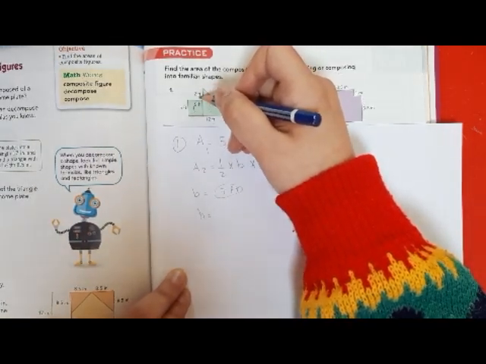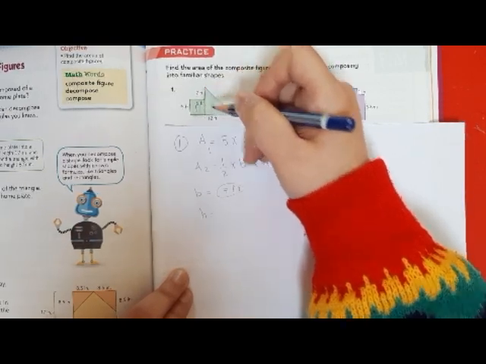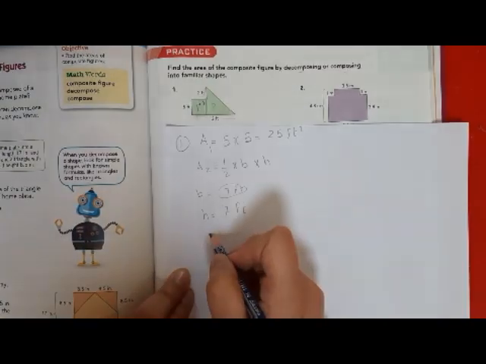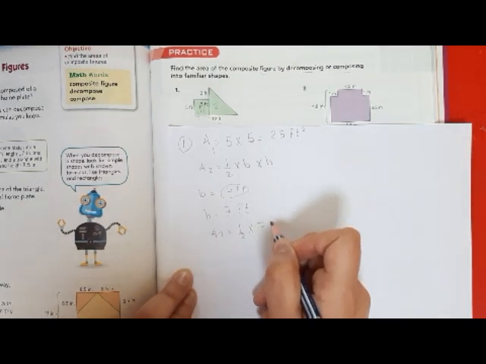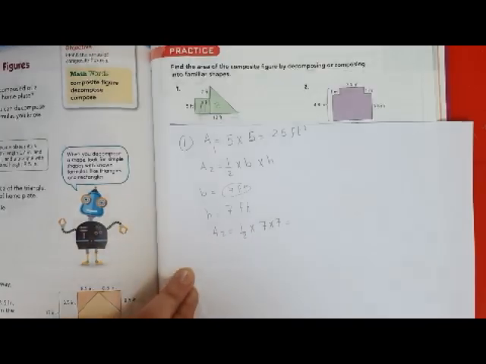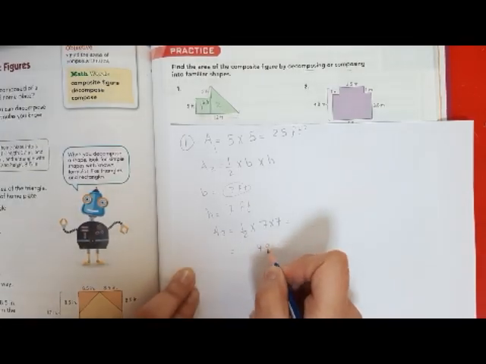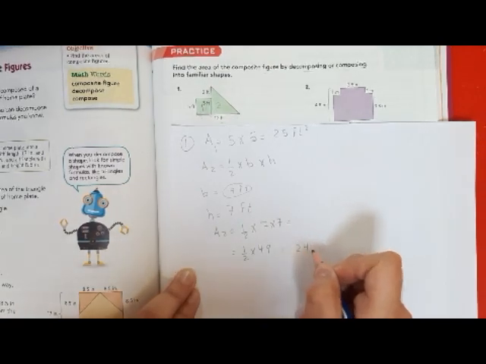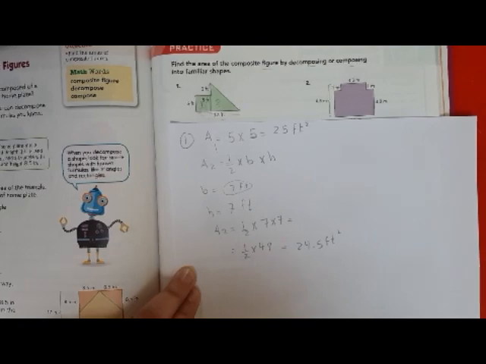Height equals 2 plus 5, which equals 7 feet. A2 equals half times 7 times 7. 7 times 7 equals 49. 49 times half equals 24.5 feet squared.